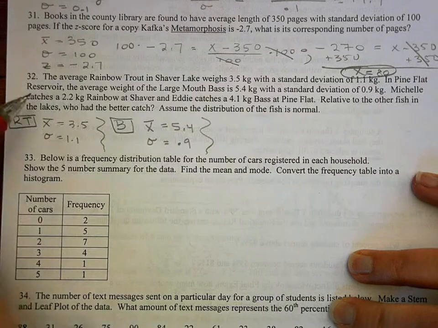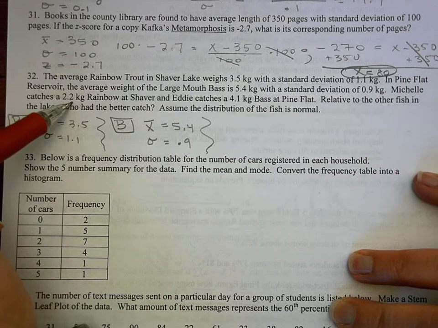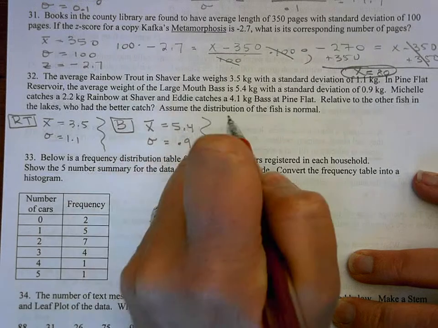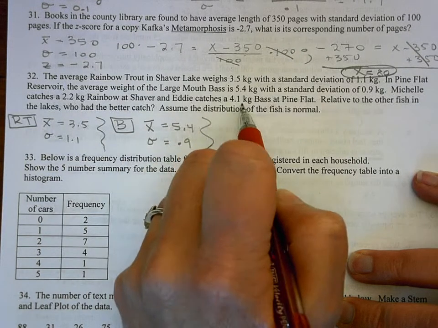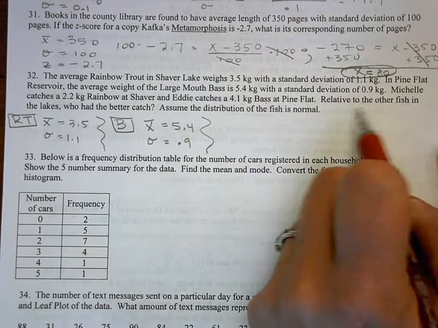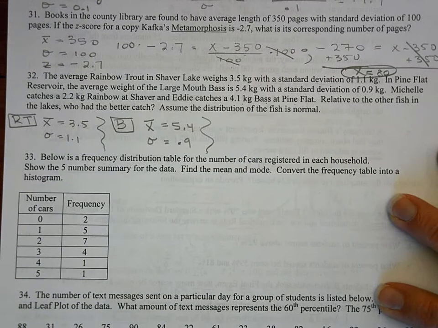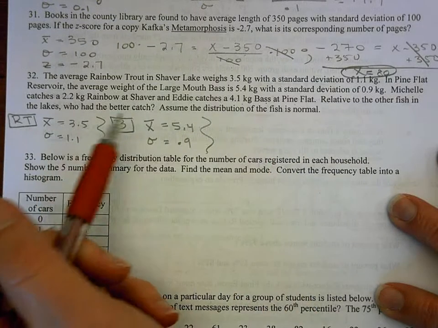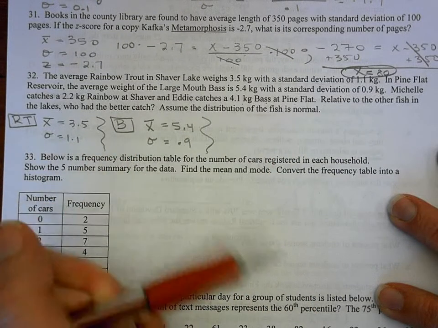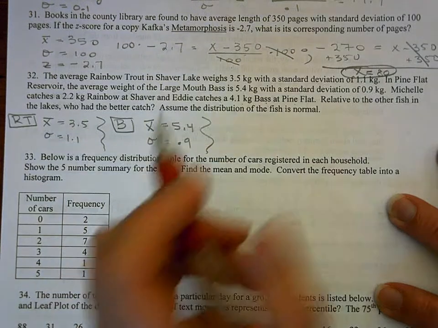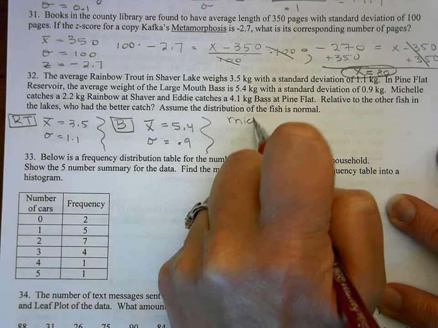So Michelle catches a 2.2 rainbow at Shaver, and Eddie catches a 4.1 bass at Pine Flat. So relative to the other fish in the lakes, who had the better catch, and assume the distribution is normal. Since we're not comparing apples to apples, we have to find their z-score and see who has a better z-score. So we're going to start with Michelle.